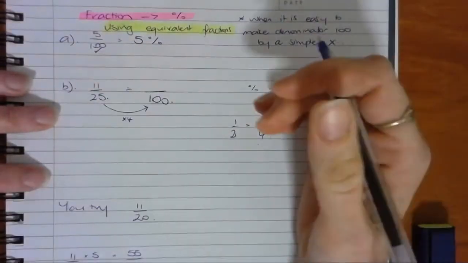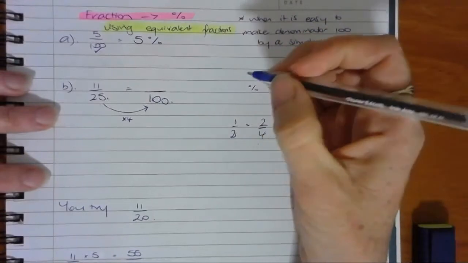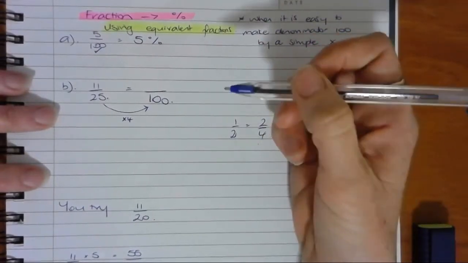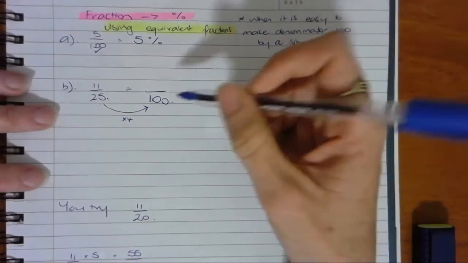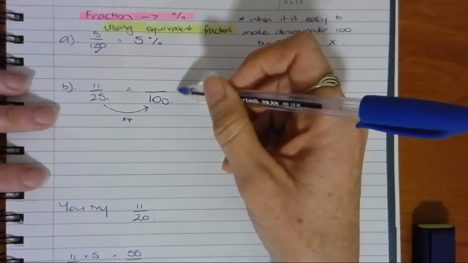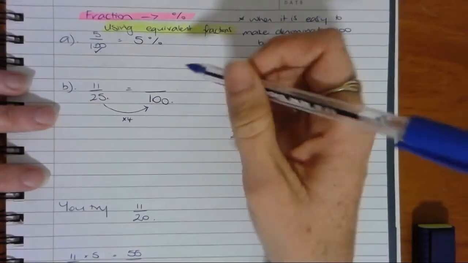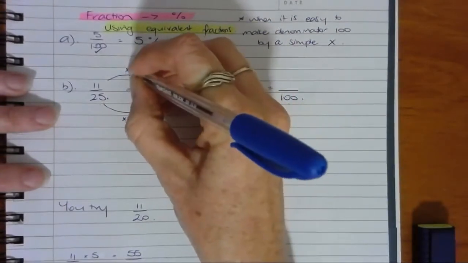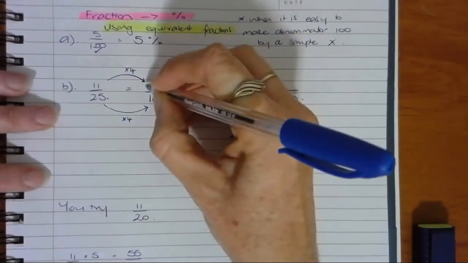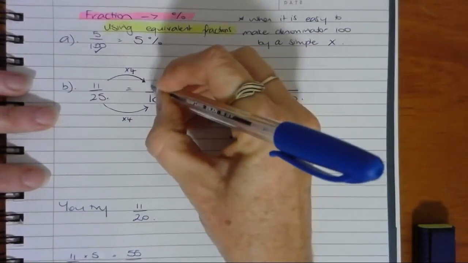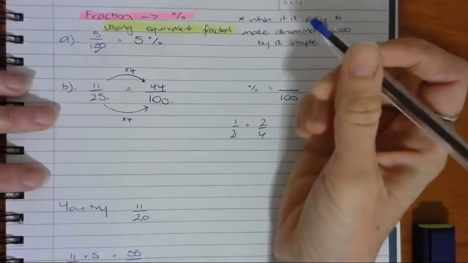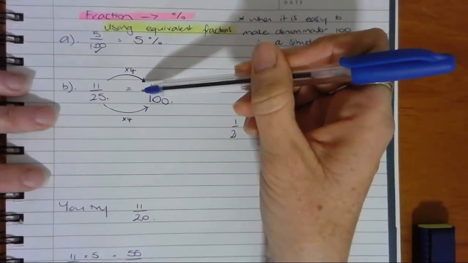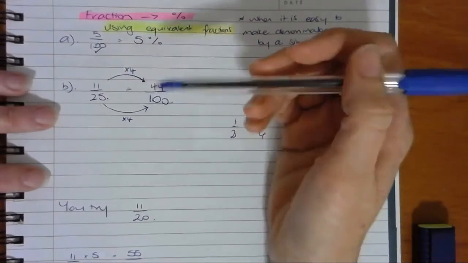And our golden rule with equivalent fractions particularly is whatever I do to one half of the fraction, I've got to do to the other. So whatever I do to my denominator, I've got to do to my numerator. If I've times by 4 here, I've got to times by 4 up the top as well. So 11 times 4 is 44. These two fractions are equivalent to each other. They have the same value, but they're different numbers.